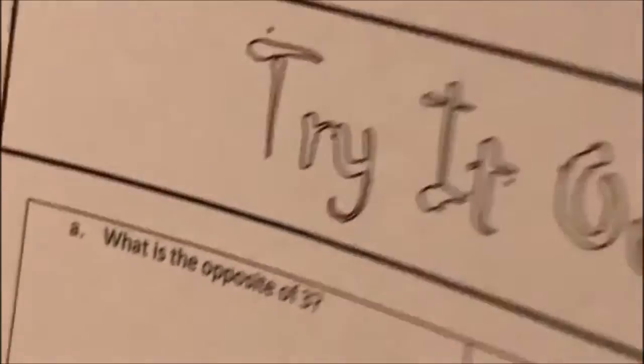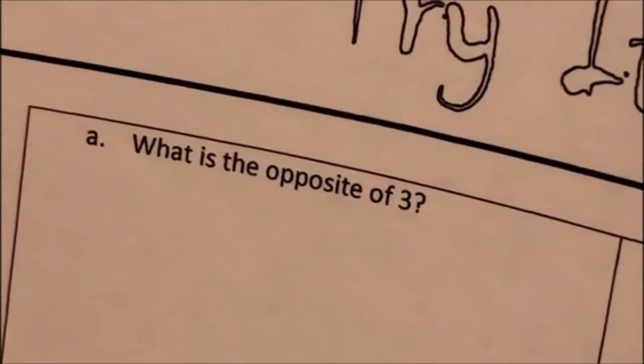On page 95, you're going to glue in the one that says try it. It has letter A. What is the opposite of 3? This goes on page 95.